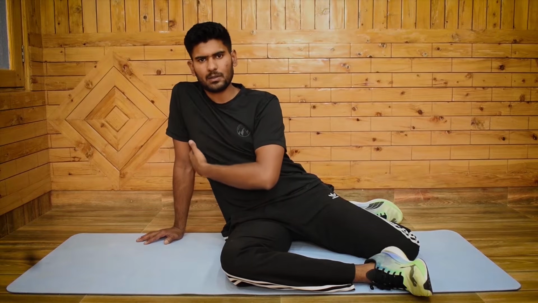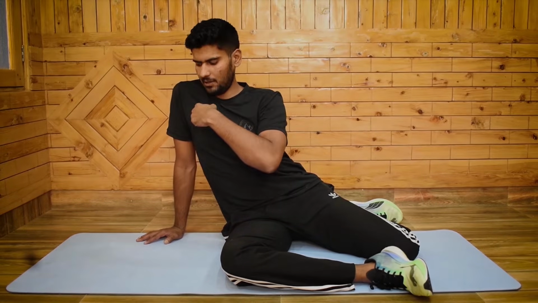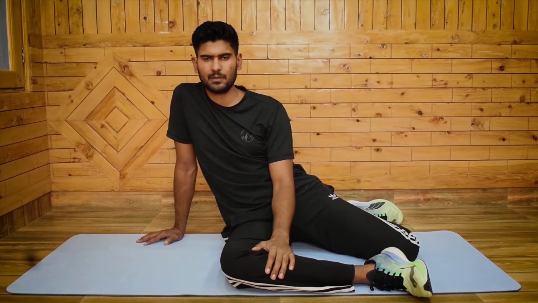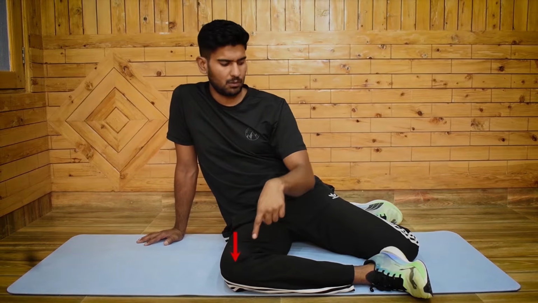Now I'll repeat the same breathing pattern, and with every inhale I should feel expansion on my right chest wall and on the entire right side, running from this area to this area. Keep your left shoulder forward and down, everything relaxed. Slightly press down both the knees, exhale fully, pause.